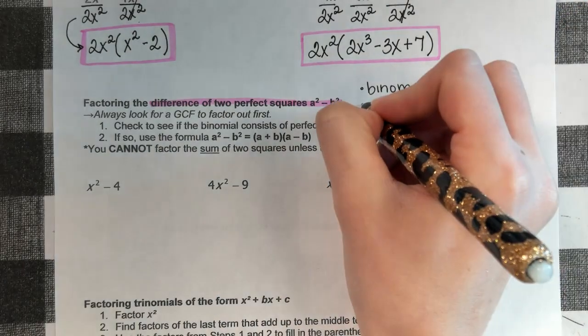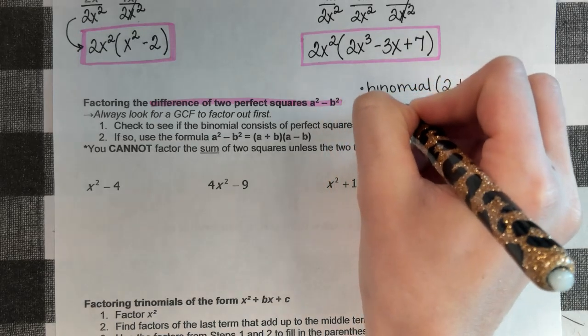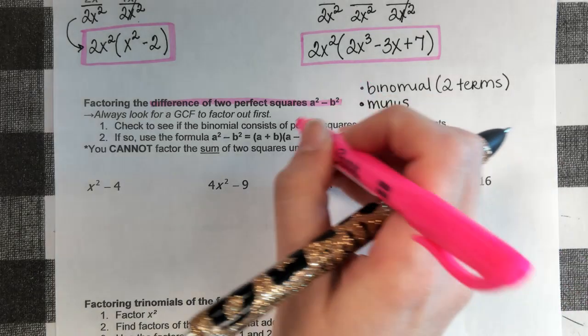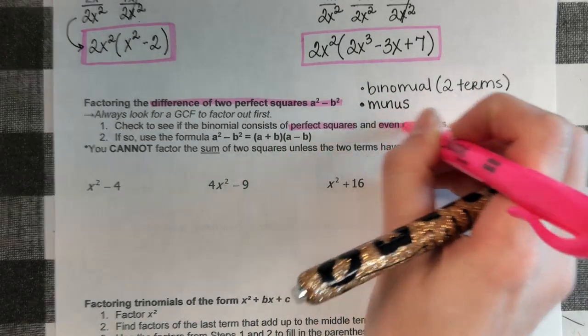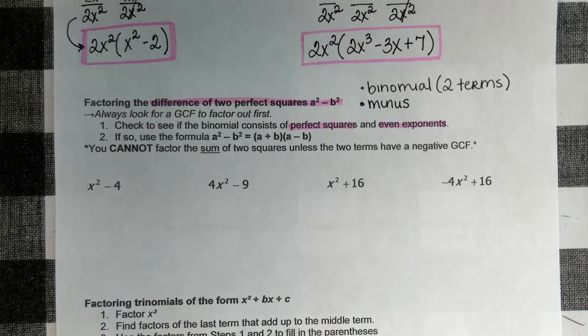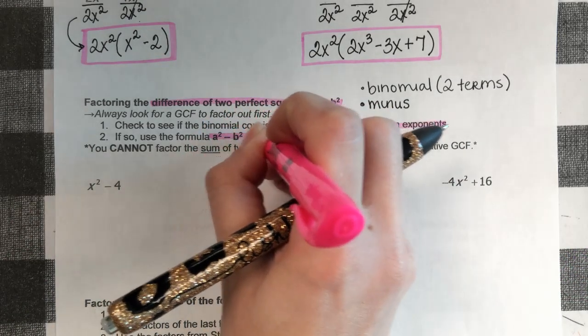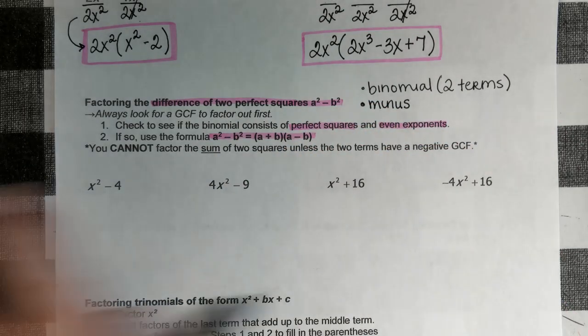You have to have a minus. If it's a plus, it does not apply to the difference of two squares. And then the perfect squares: your numbers have to be perfect squares and your exponents have to be even. So it's got to meet all of that before you can use your formula. Now the formula tells me if I have a squared minus b squared, I can factor it into a plus b and a minus b.